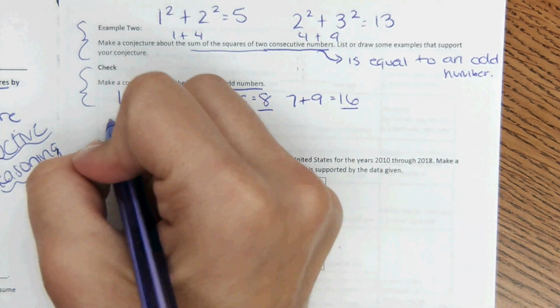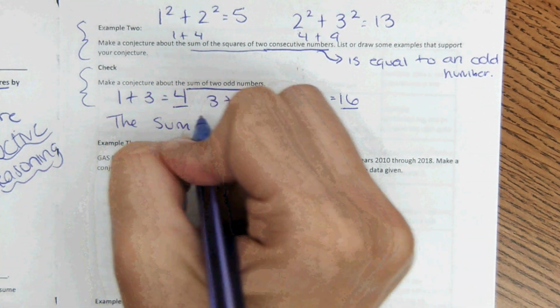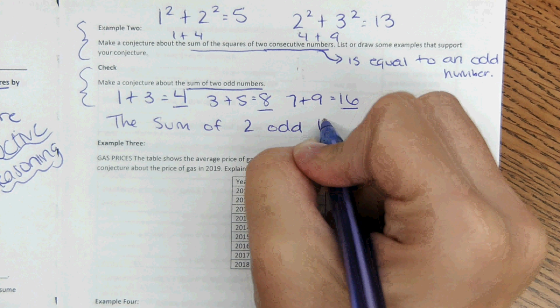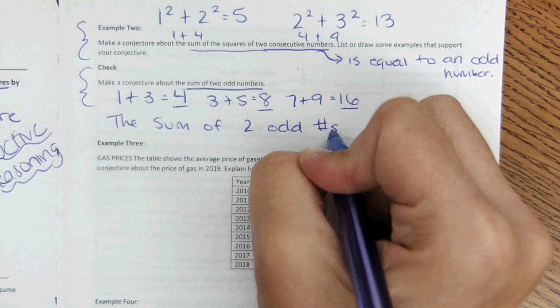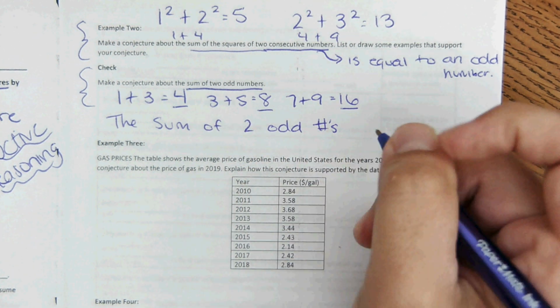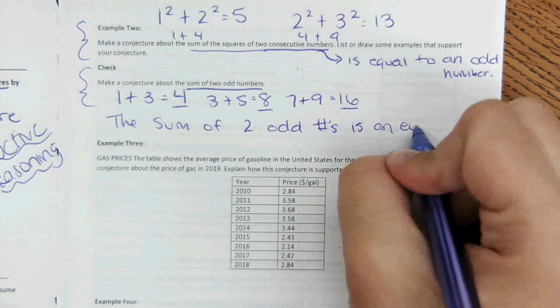So the sum of 2 odd numbers is an even number.